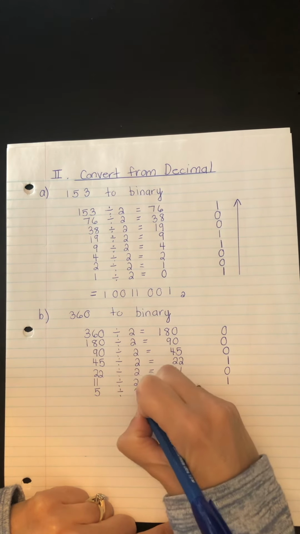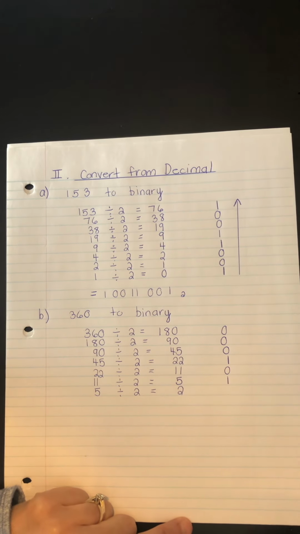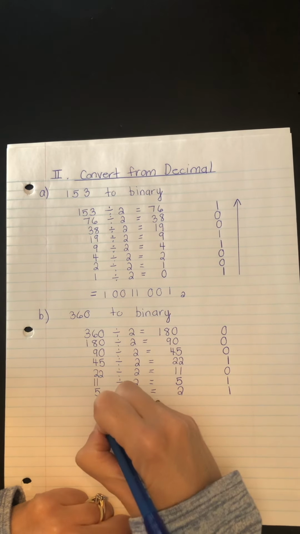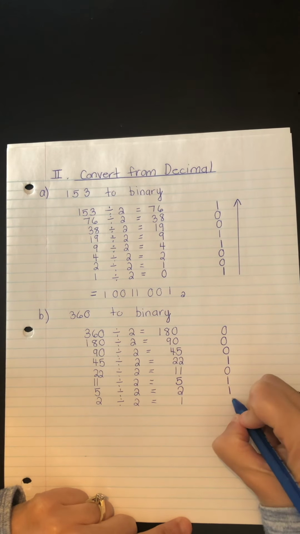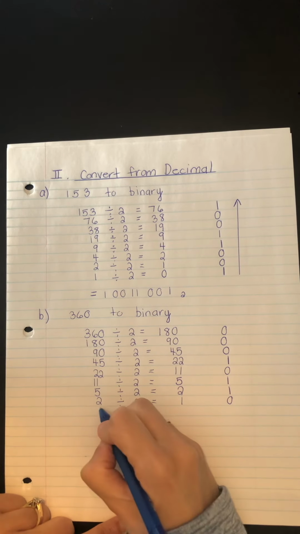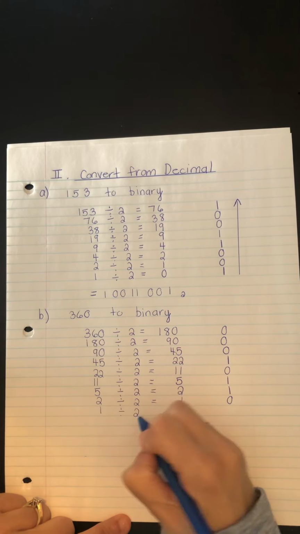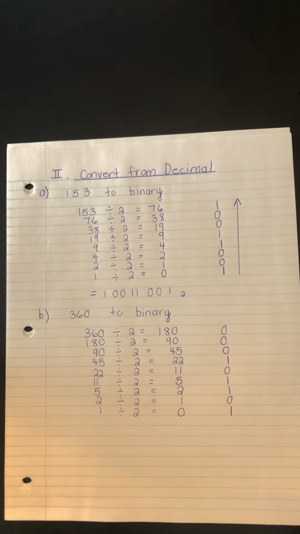5 divided by 2 is 2.5. We write the whole number part of that here, the 2, and 1 is the remainder in that step. 2 divided by 2 is exactly 1, so the remainder is 0. And lastly, 1 divided by 2 is equal to 0. The 1 is left as the remainder here.